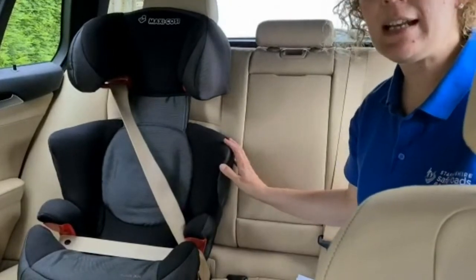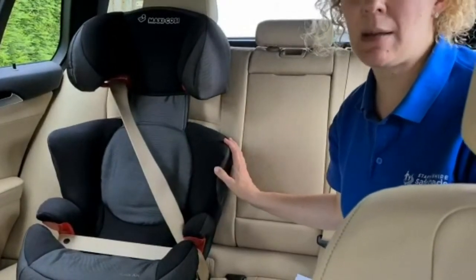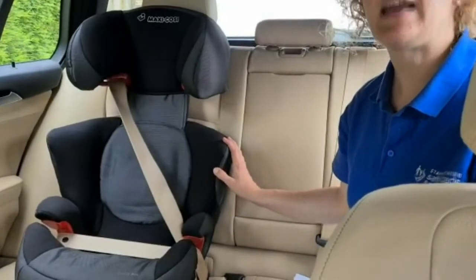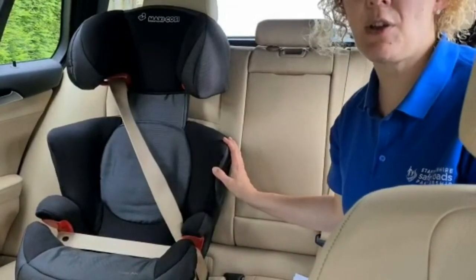It's actually really easy to remember to put your seatbelt on whenever you get into a car, if you make it the first thing you do as soon as you get in.